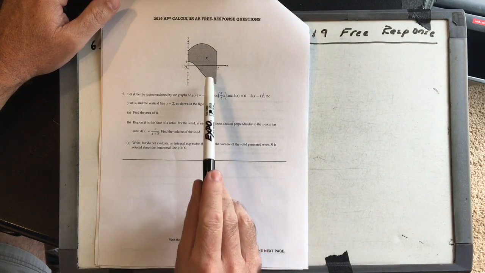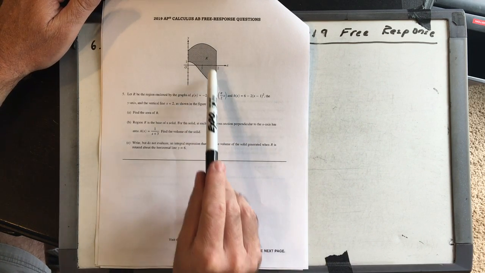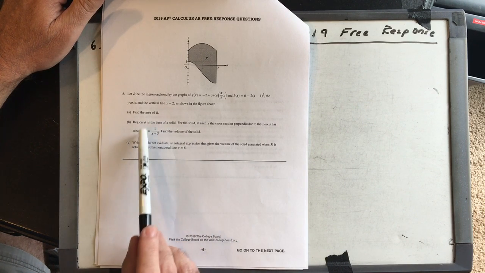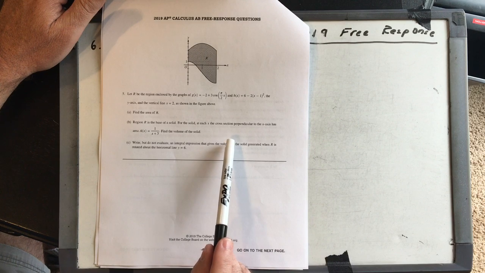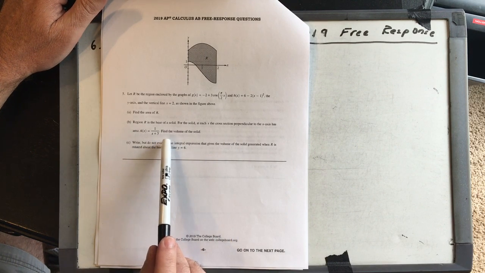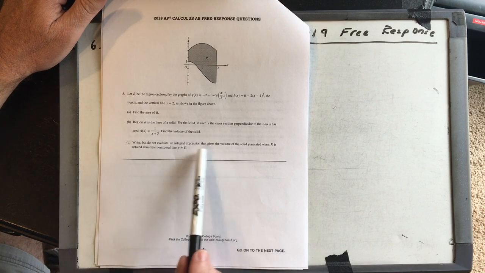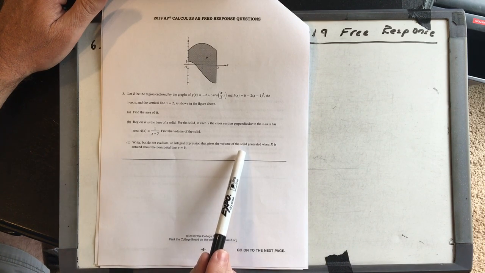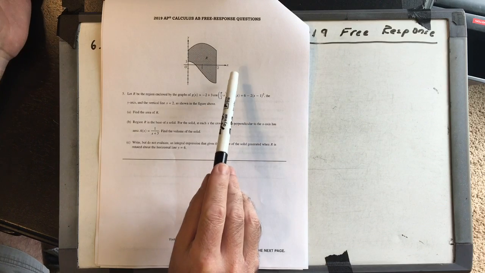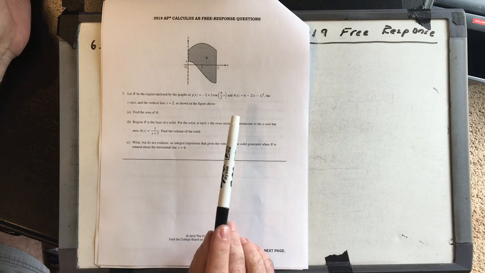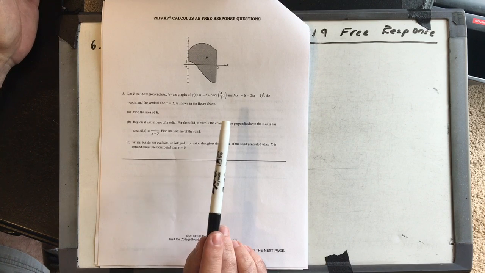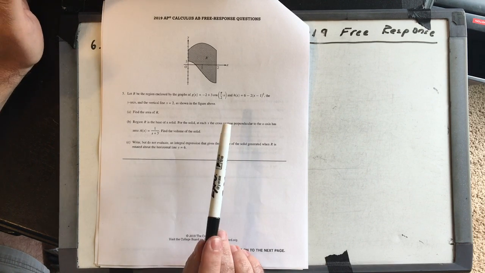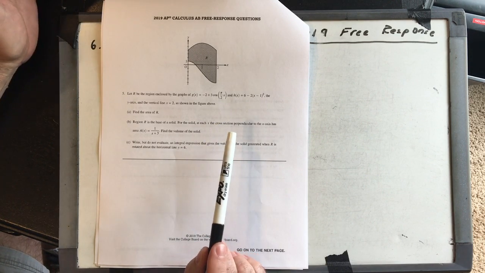But number 5 is a region, R, that you're supposed to find the area of in part A, and R is the base of a solid, and you have to find the volume there, and then you have to write an expression if you rotate the volume around the line y equals 6. And of course, we've done all of those kind of things in class, but those kind of problems are not on the 2020 test. So you don't need to be studying areas and volumes and rotation about an axis.